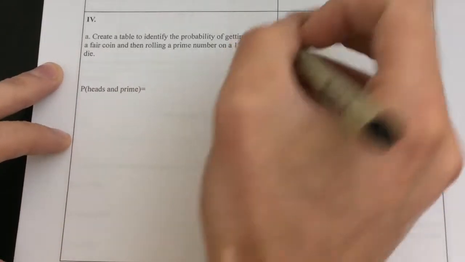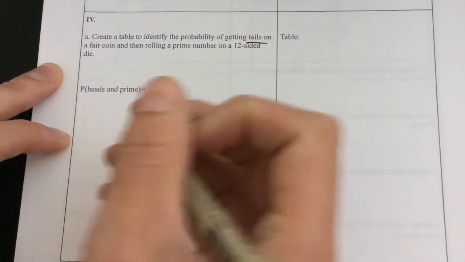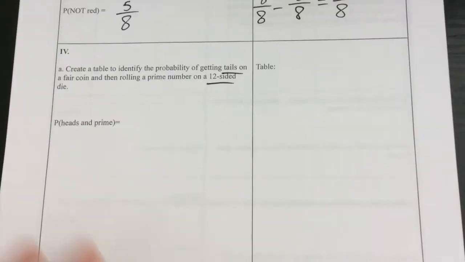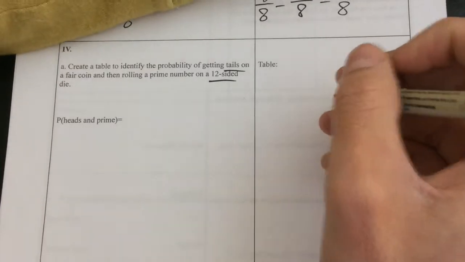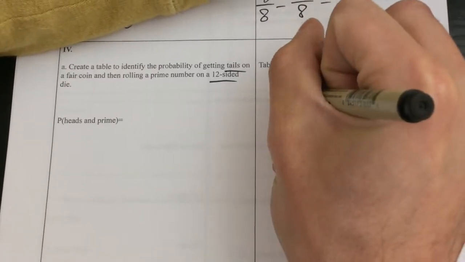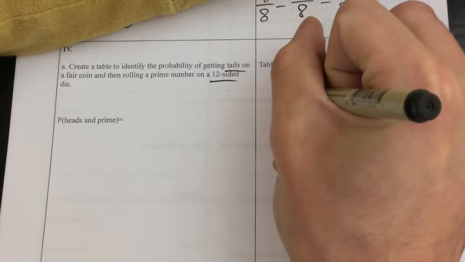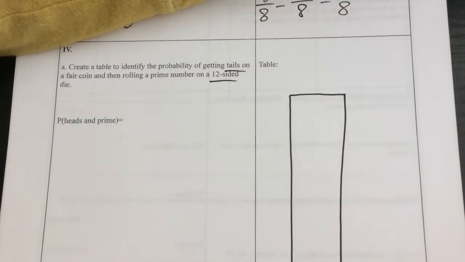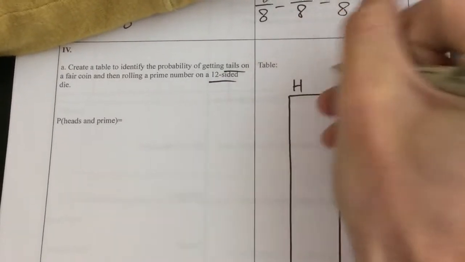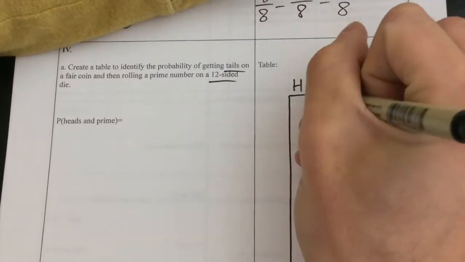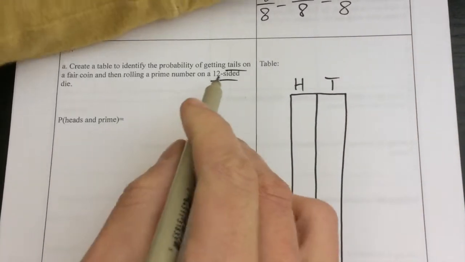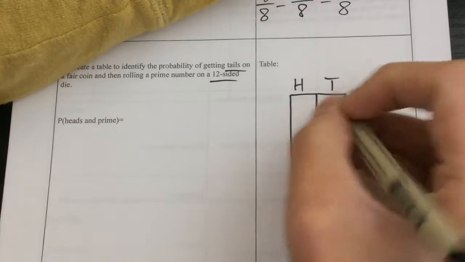So the probability here of getting tails on a fair coin and then rolling a prime number on a 12-sided die. I'm going to go ahead and do my table over here. I'm going to show my coin on the top of my table. I tend to make my table a full box. You don't have to do it that way. My 2 outcomes are heads and tails, so I'm going to put those up here. I'm going to split the box in half. Now my 12-sided die has 12 outcomes, so I'm going to split this 12 times.